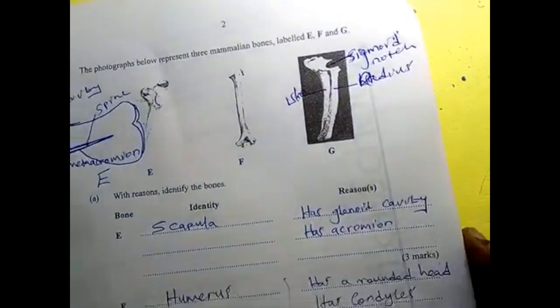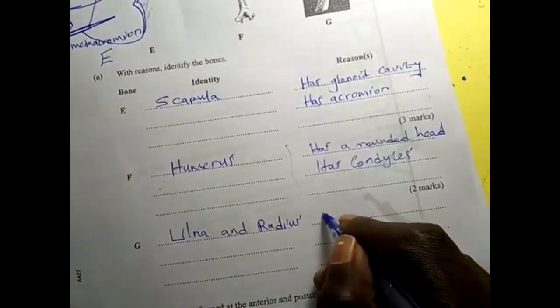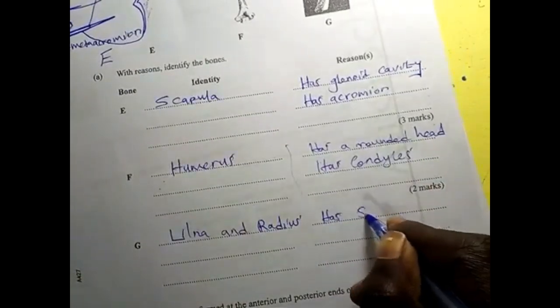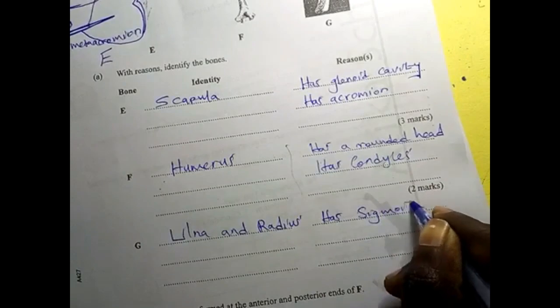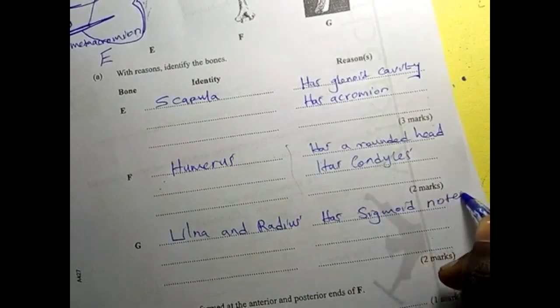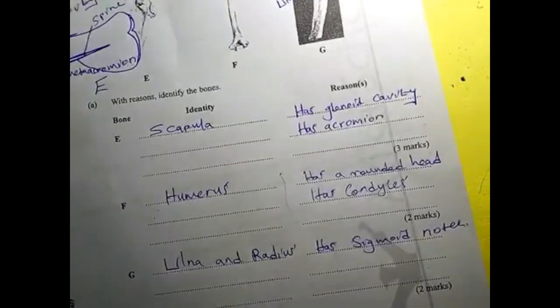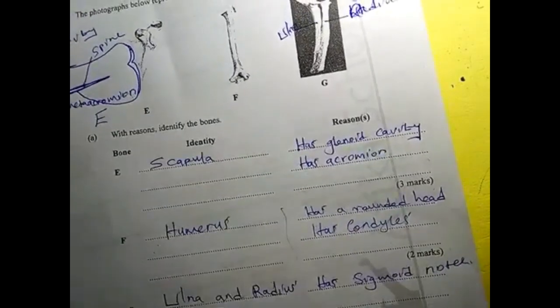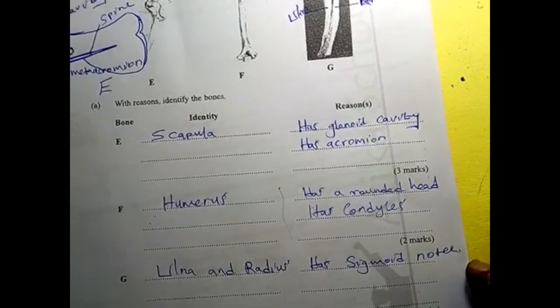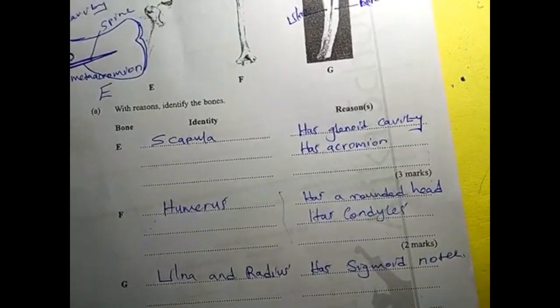Yeah, ulna and radius has the sigmoid notch. The reason is it has a sigmoid notch. Also they have the greater tuberosity and the bicipital groove.